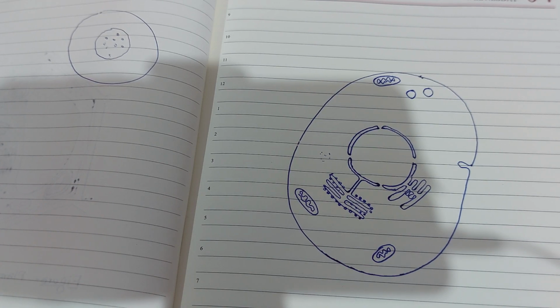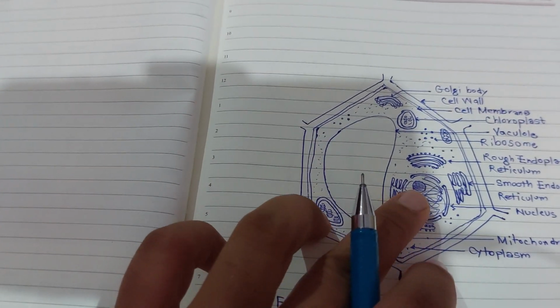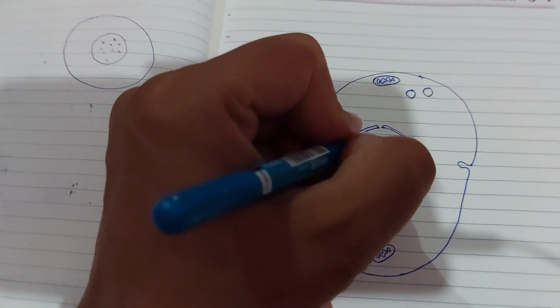Next thing, inside the nucleus, same thing I will make. In plant cell I made this nucleolus. We can label this also if it is required.